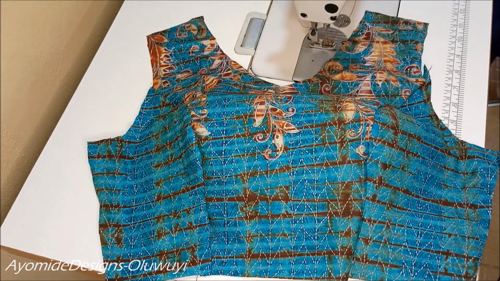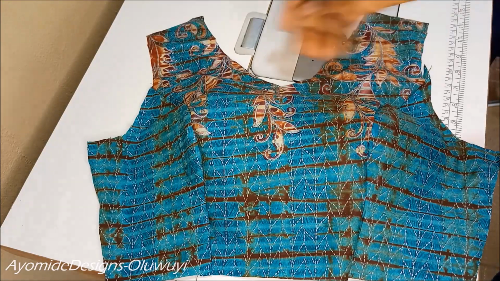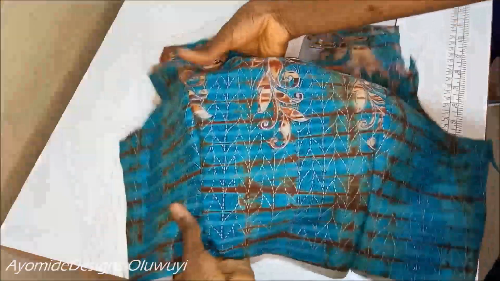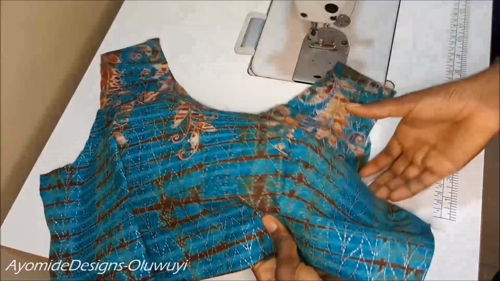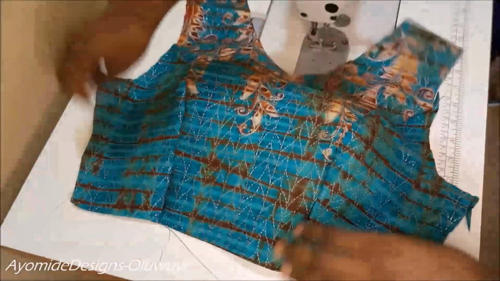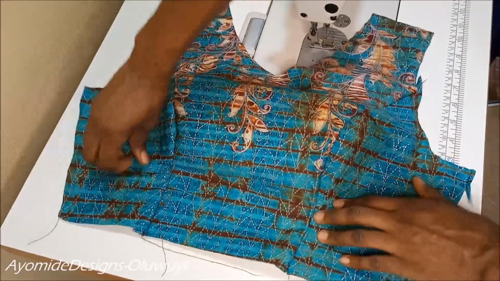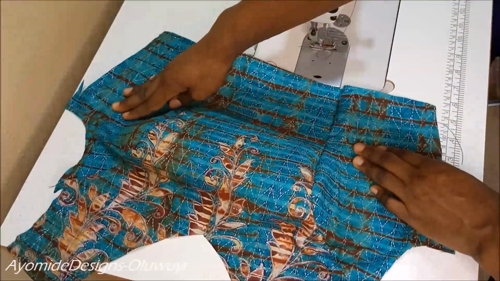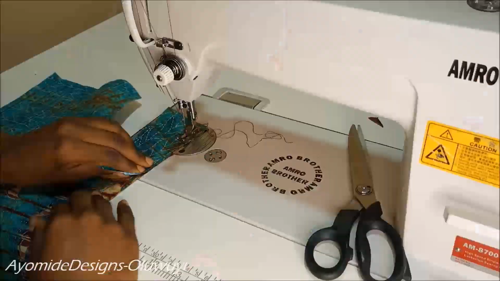I love this fabric actually. I love the flowery pattern and the design along the neckline. So guys, this is the outcome, and this is it on the inside. I would go ahead and proceed to sew my back panels together and also sew my lining panel pieces together.